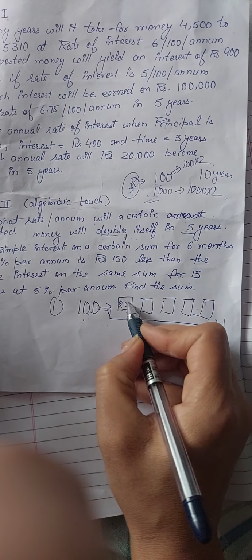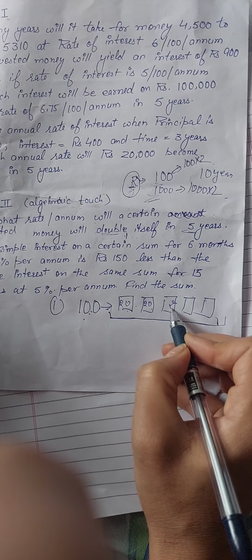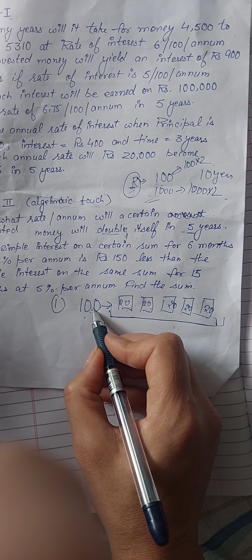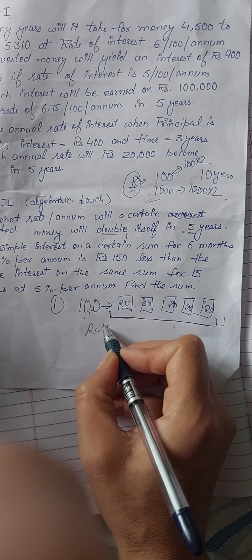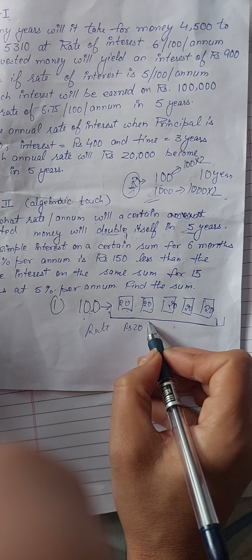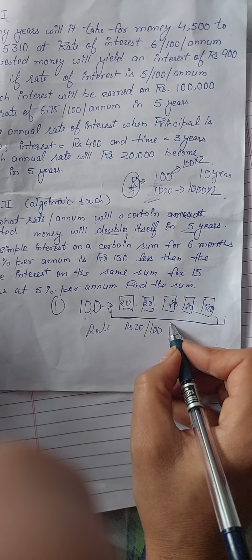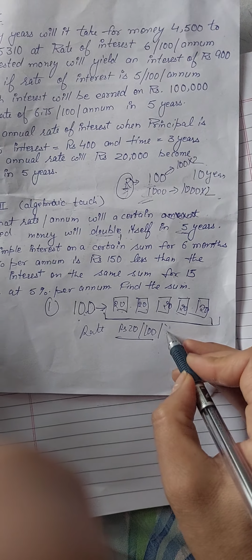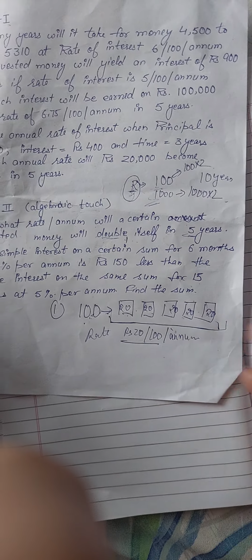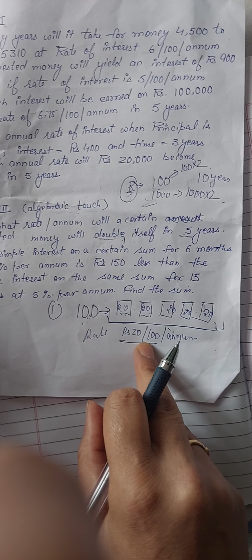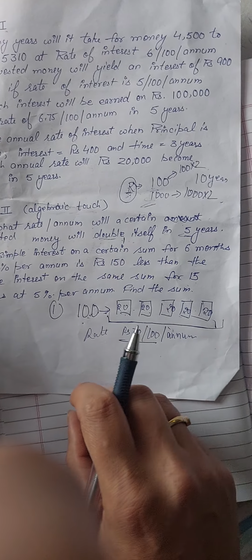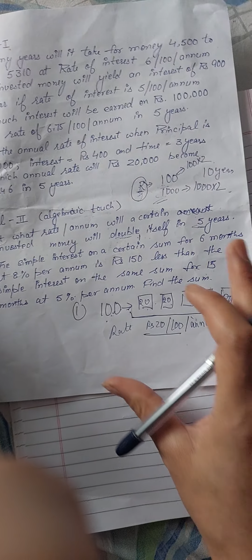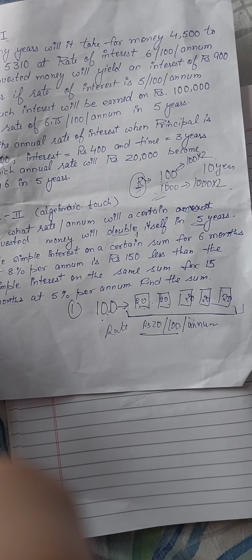That means in each year we must obtain a simple interest of 20 rupees for 100 rupees. So what is the rate of interest? It's 20% per annum. This is quite logical, and we can do it mentally. But if you have to do it formally in the notebook, how can you do it?